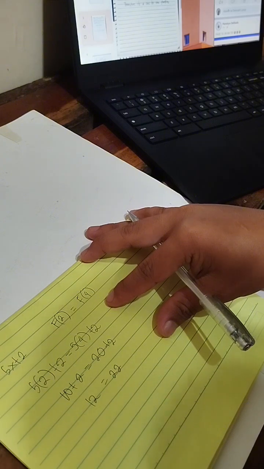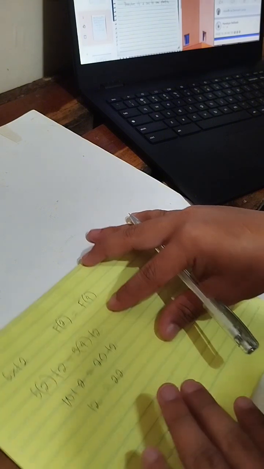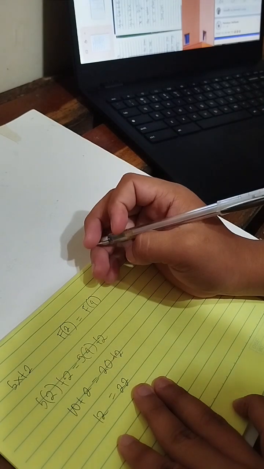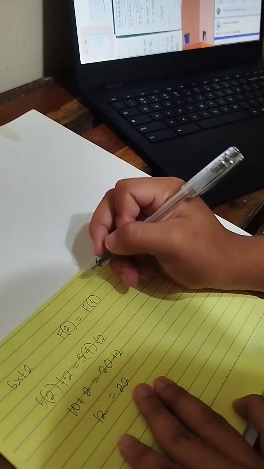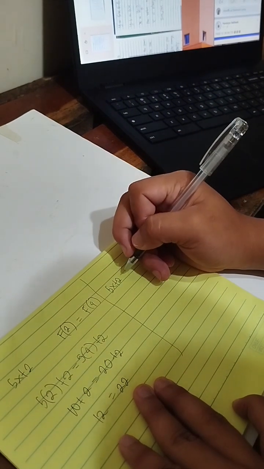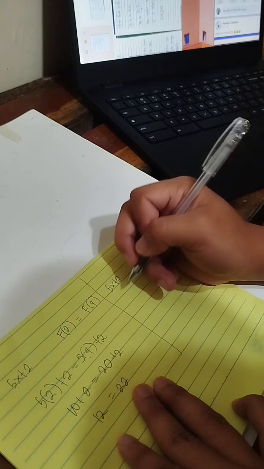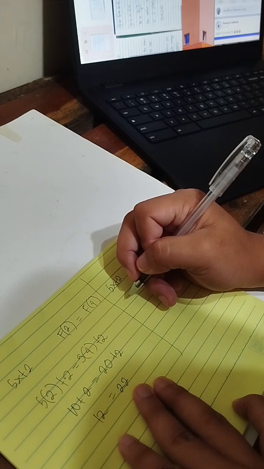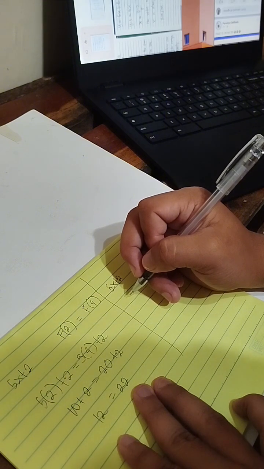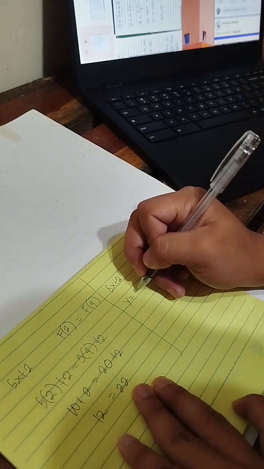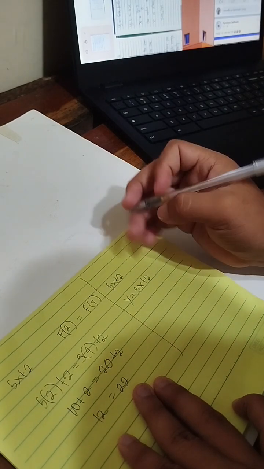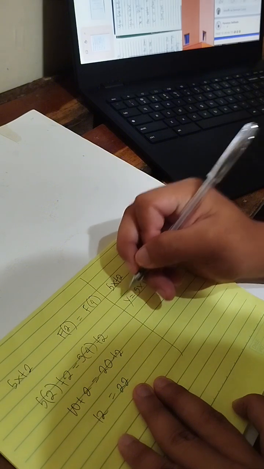So now let's try the onto function. In this one, we're going to use again the 5x plus 2. We let y equal to 5x plus 2, and then we subtract both sides by 2.